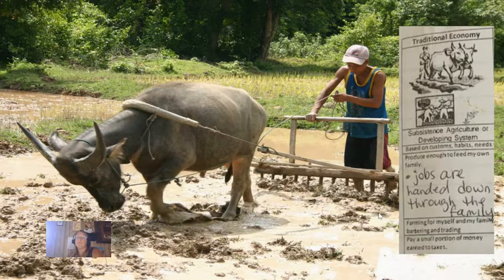This economy is based on customs, based on your society's habits, based on your society's needs. So, customs being if your father is a farmer, then you become a farmer. If your mother is the town seamstress, you become the town seamstress. If your father is the baker, you become the baker. If your mother is the town medic, then you become the town medic. So, that's why if we were in class, we would have written in our notes: jobs are handed down through the family.